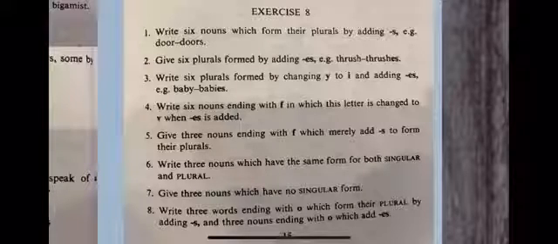You just have to write 6 nouns in which we cut y and put ies, and remember, before y there should be a consonant. If there's a vowel, we just have to add s. So you have to write nouns that end with y, and we form the plural by changing y to i and then adding es.